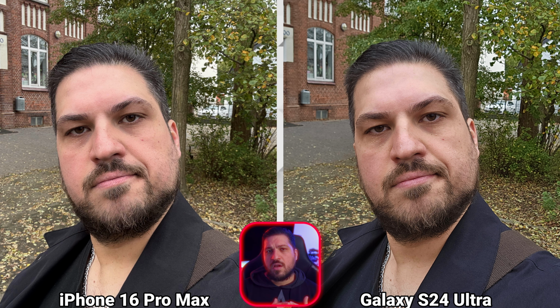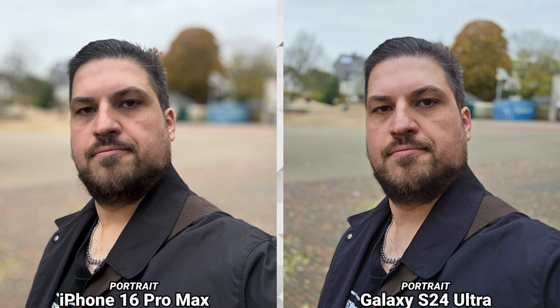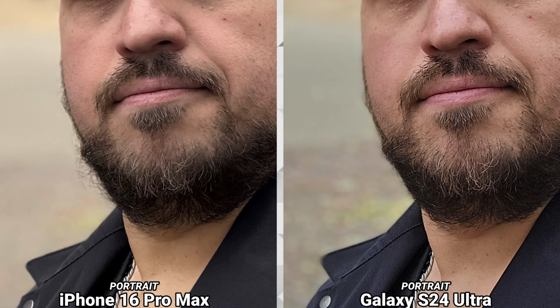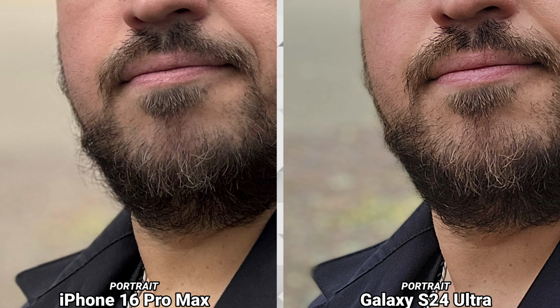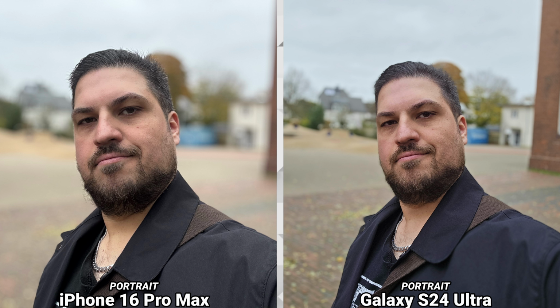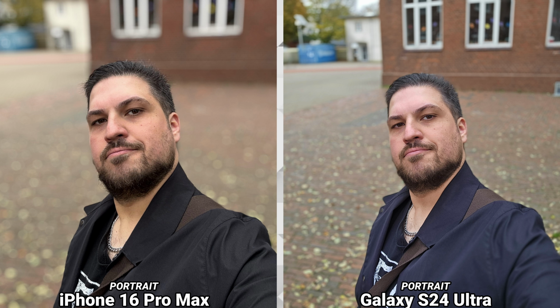Those selfies look almost identical. The S24 Ultra is a bit sharper though, but the colors are a bit off, especially the blacks have a bluish tint. Now enabling the portrait mode, and the iPhone has the more detailed cutout, while the S24 Ultra removes some details. Maybe Samsung's way to tell me that I need a shave.